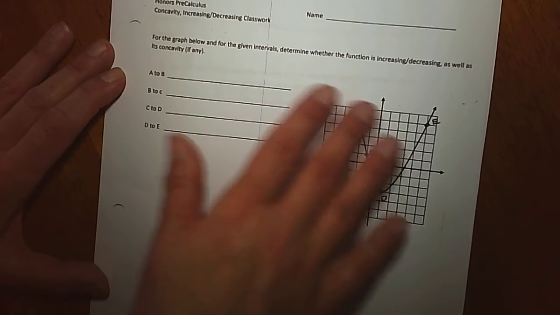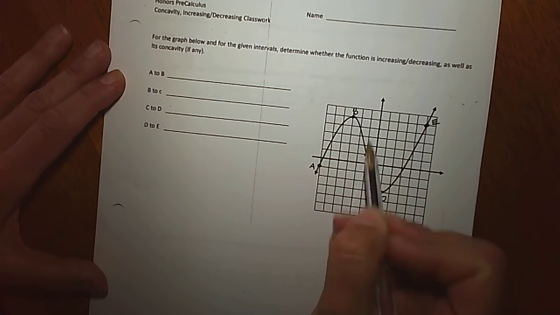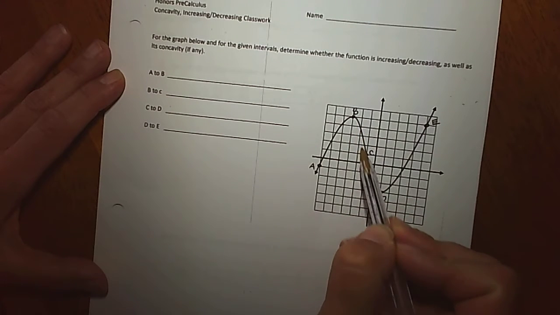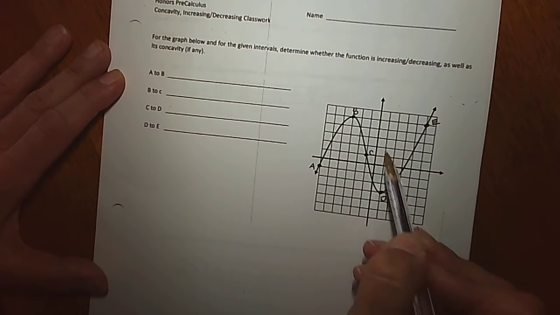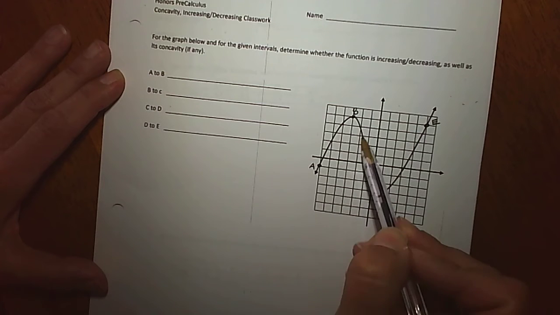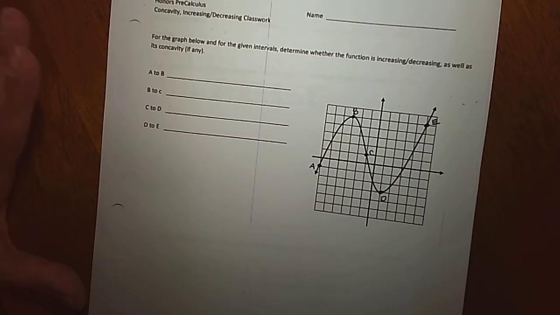Concavity tells us how a curve looks, right? And right here, see how this is a sad face, kind of like a parabola in here? This is what we consider concave down. The curvature is looking down. As opposed to this side of the graph, see it's like a happy face parabola? That would be concave up. And that's what we're going to be talking about, the concavity.